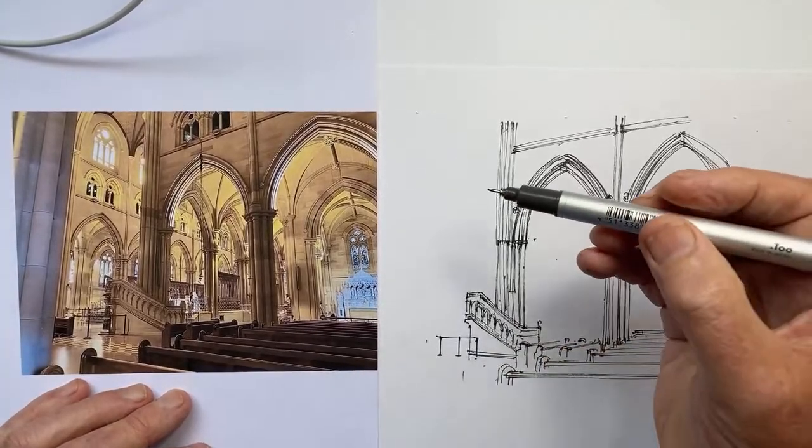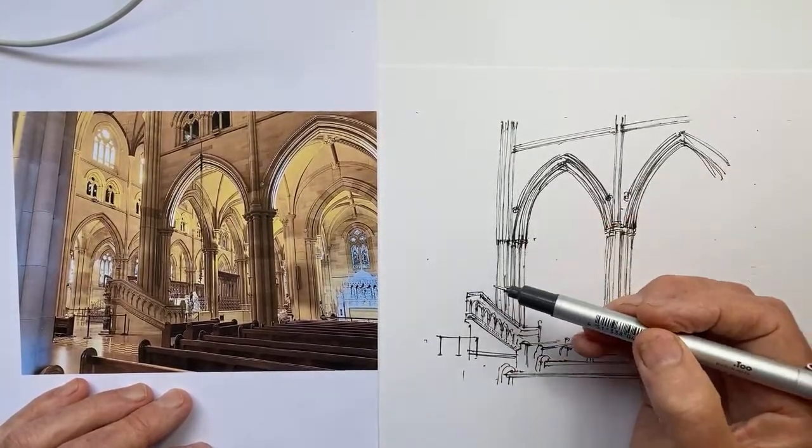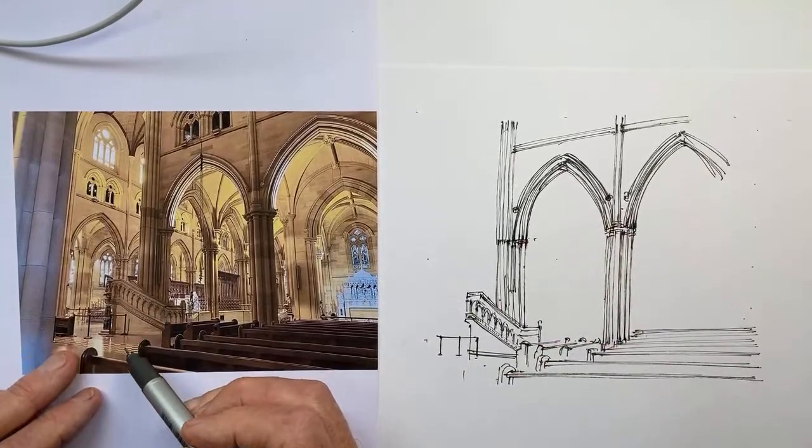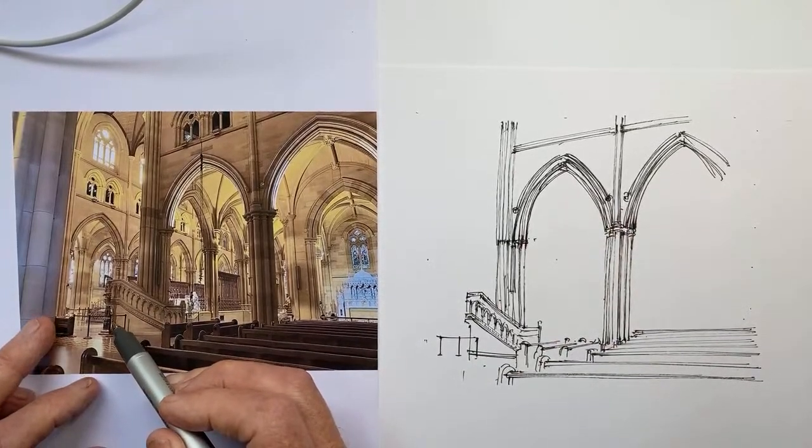Okay. So I'm wanting that distance there.